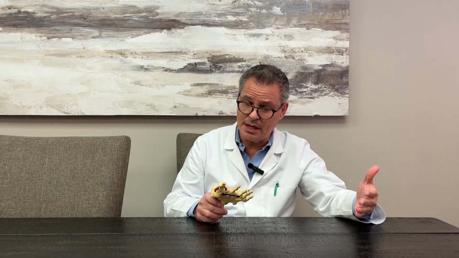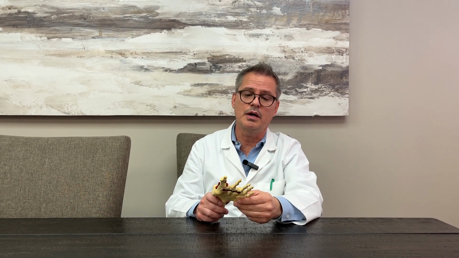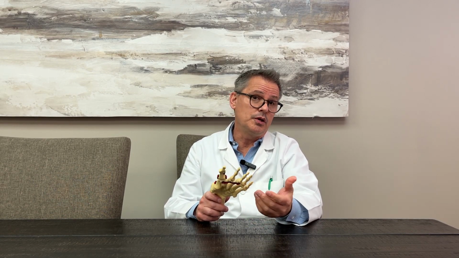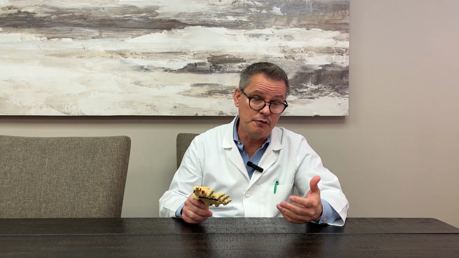But if it lingers after that, then something specifically is wrong. Something needs to be addressed. Another problem you can have on the ball of the foot is you can end up with a fracture. A bone can break, and it can break from just overuse again. It can break from just miles on your feet.